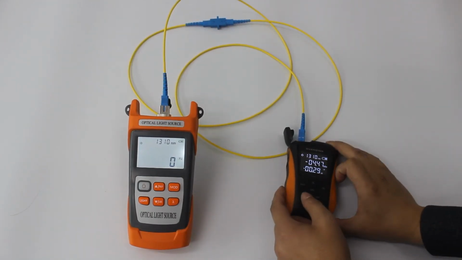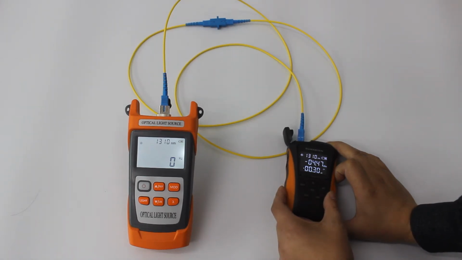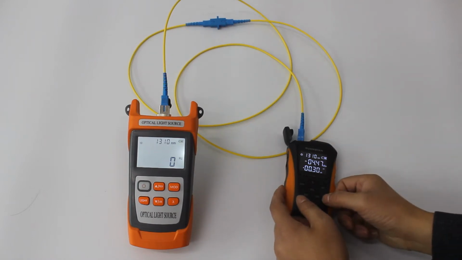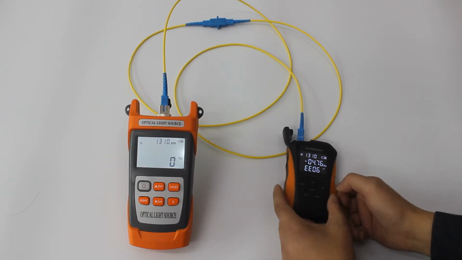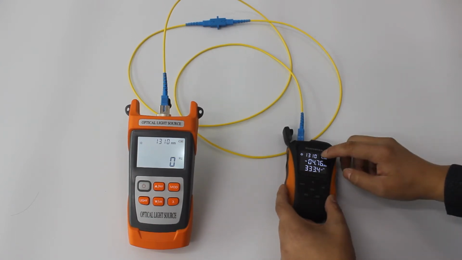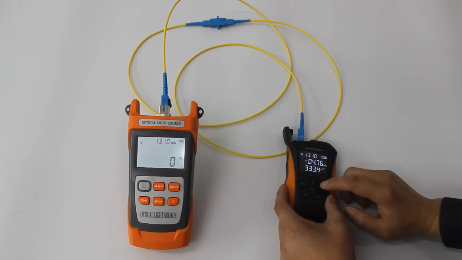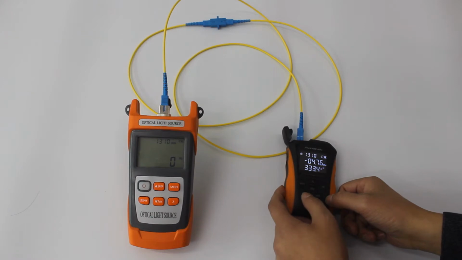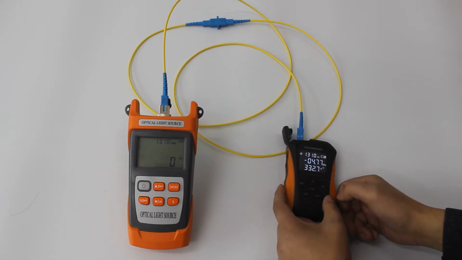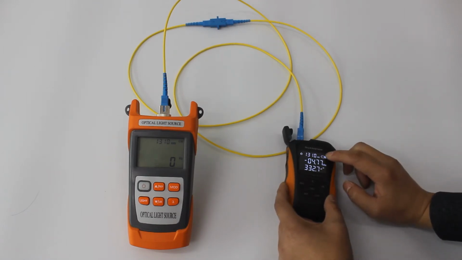Long press reference button to save the testing data. The file name is EE06. Long press reference button and the LED button to check the saved data. Nanometer disappears. Press wavelength button or dB button to check each saved data. Long press reference button and the LED button to exit from the saved data.